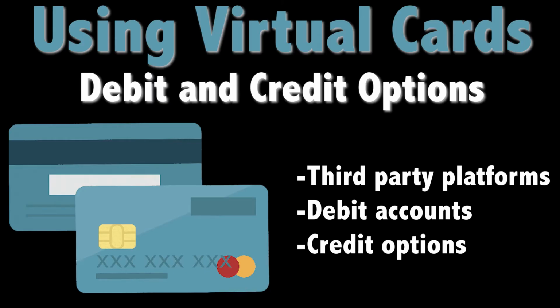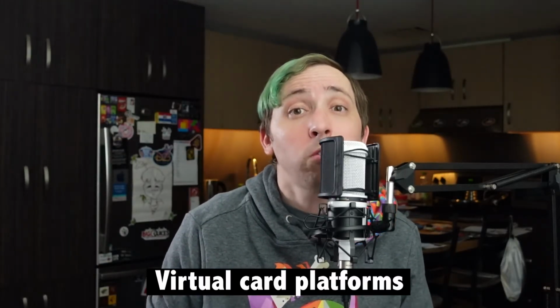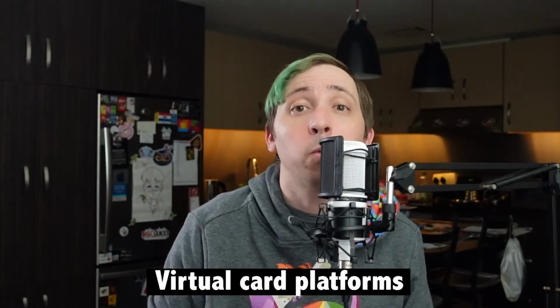So, how can you get started using virtual cards? Let's take a look at a few options in 3 different categories. First up, when it comes to creating virtual cards, third-party services like privacy.com are one of the most popular options, although there are some downsides.